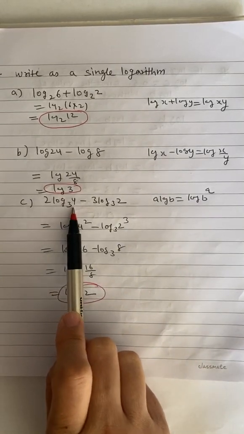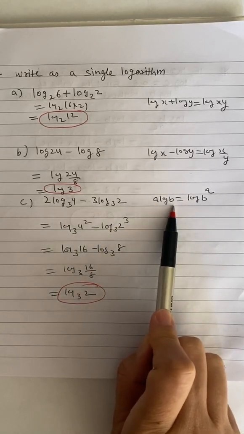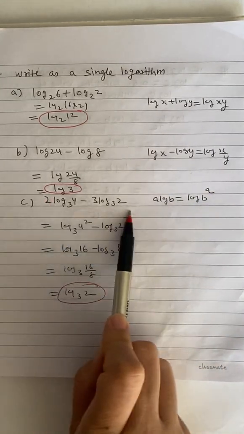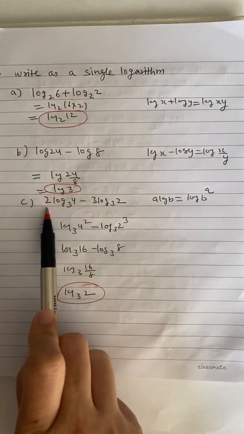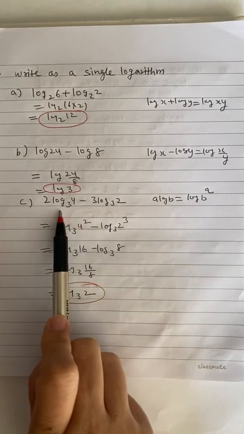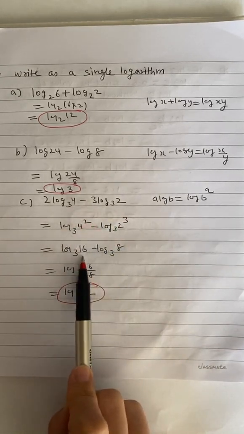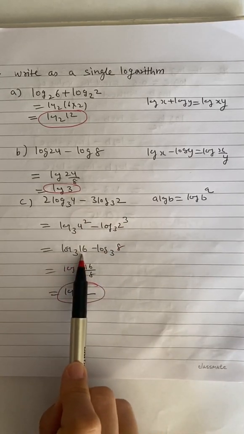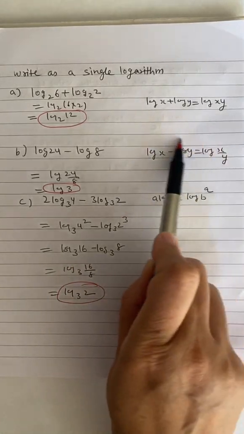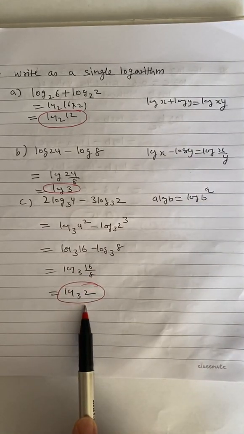The next one is 2 log 4 to the base 3 minus 3 log 2 to the base 3. Now we are using the law a log b, which is the same as log b to the power of a. Before you start applying any log rules, you have to make sure that there is nothing in front of log. So you need to get rid of this 2 and 3 using this law. So this becomes log 4 to the power of 2 to the base 3, and log 2 to the power of 3 to the base 3. 4 to the power of 2 is 16, 2 to the power of 3 is 8. So you have log 16 to the base 3 minus log 8 to the base 3. And then we'll use the same formula log x minus log y, which is equal to log x over y. So this is equal to log 16 over 8 to the base 3, which is log 2 to the base 3.